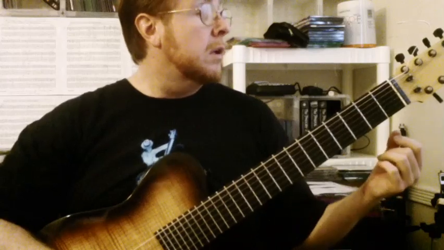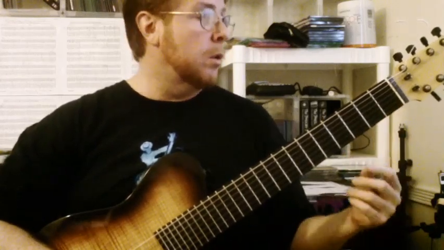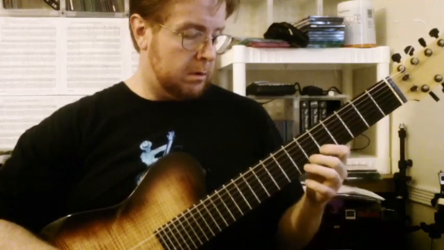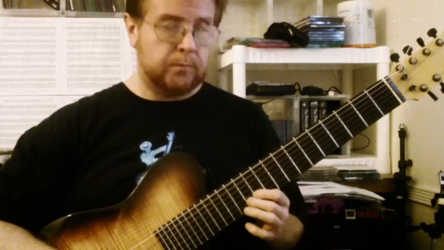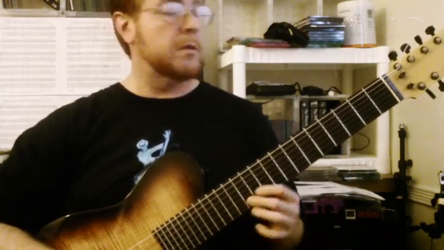So another rhythmic variation we could do would be two eighth notes and a quarter. There's a leading tone, so you're kind of creating these little tonalities.